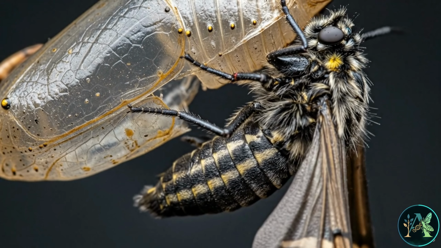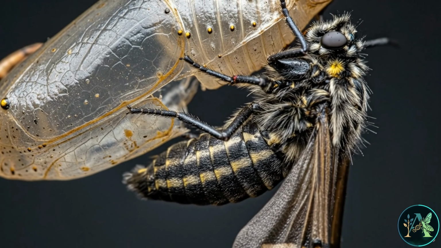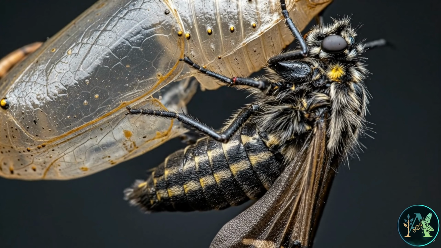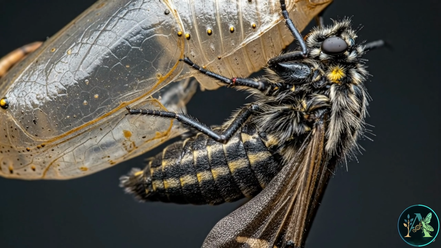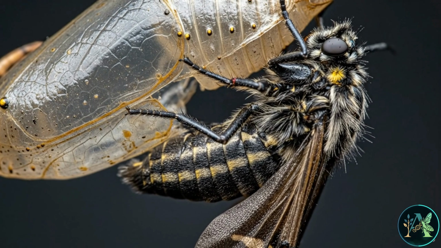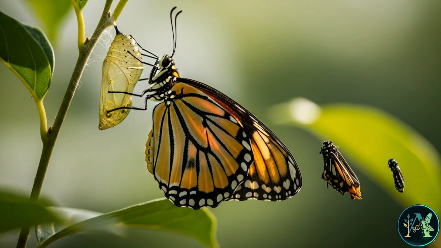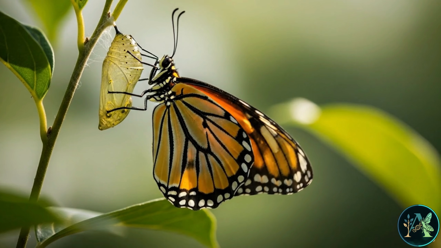Physical defenses. Spines and hairs. Setae. Many caterpillars are covered in hairs. Some, like the tussock moth or Io moth caterpillar, have sharp, brittle spines, urticating hairs, that are connected to venom glands. These can cause painful stings and irritation if touched.